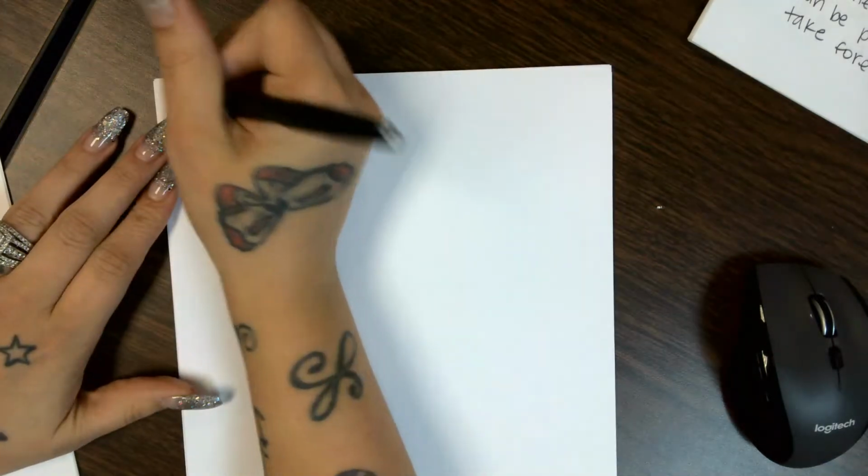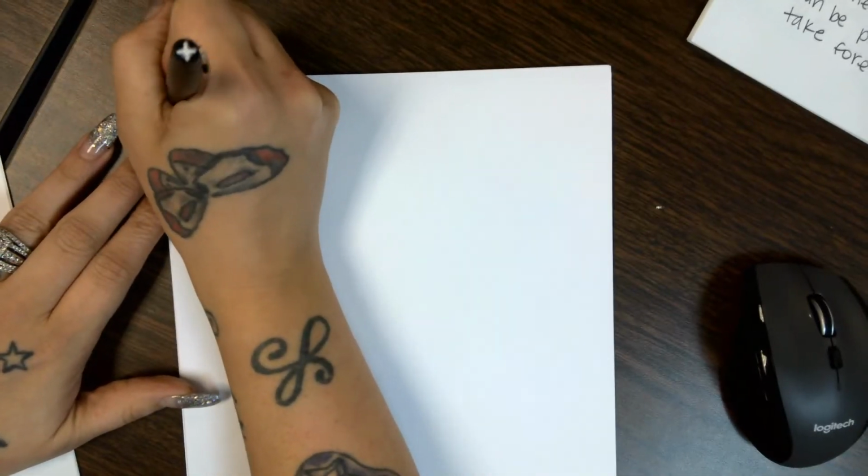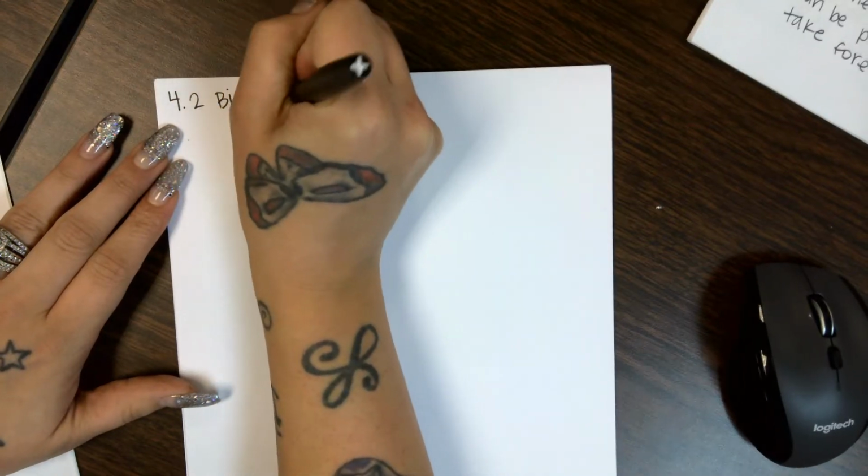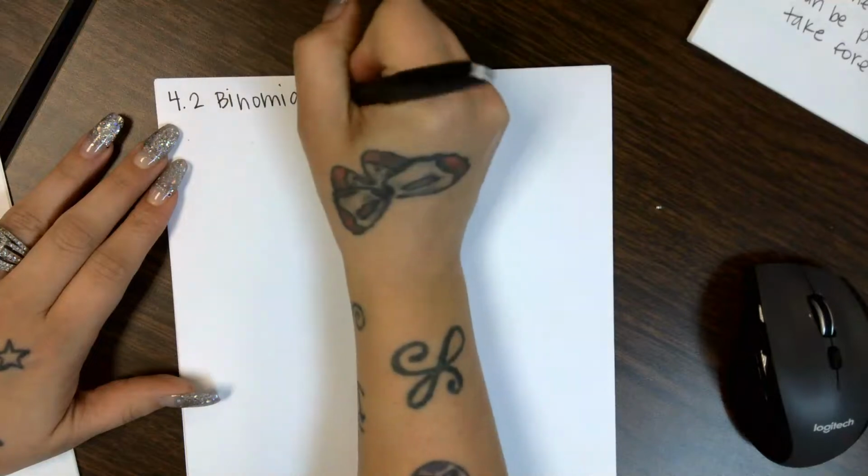So 4.2 is binomial distributions. 4.1 was probability distributions. Now it's binomial distributions.